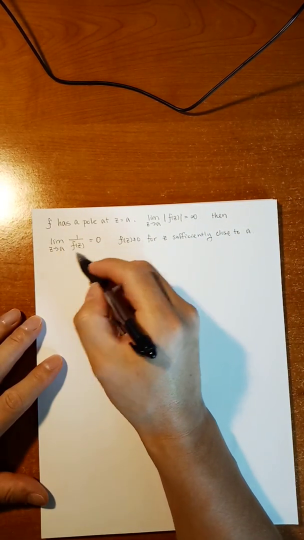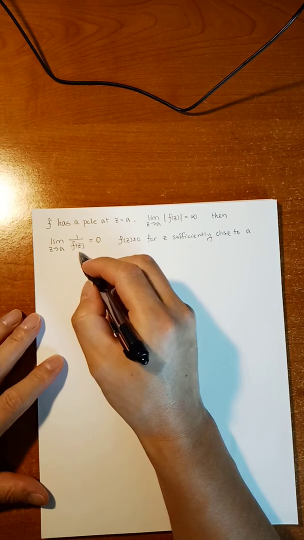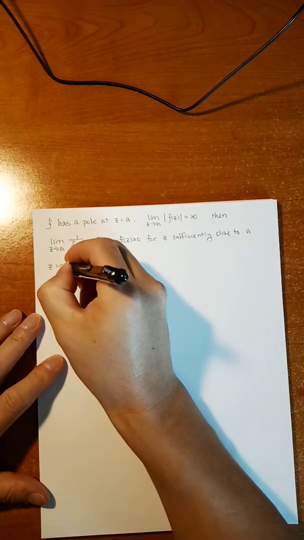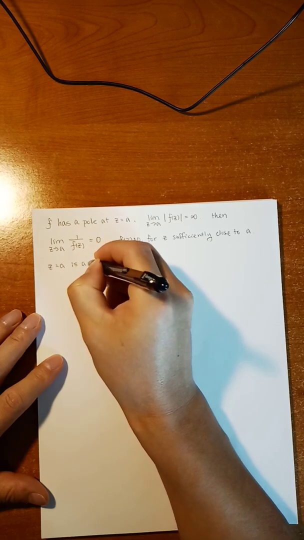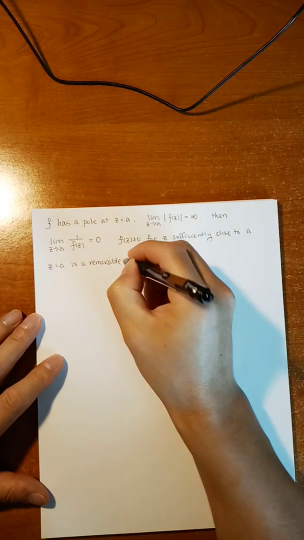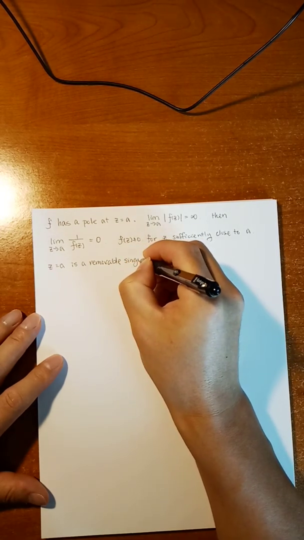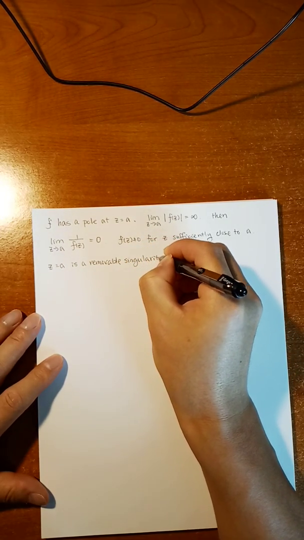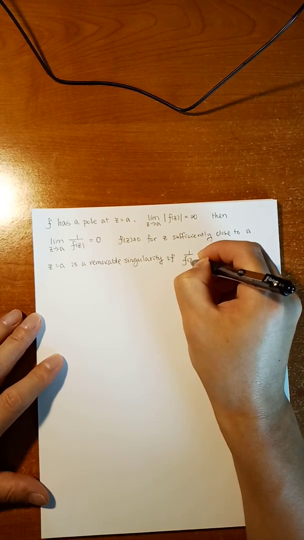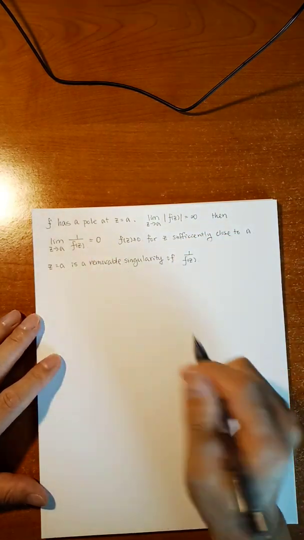All right, so this makes sense. Then we know z equal to a is a removable singularity of 1 over f of z. It becomes a removable singularity.